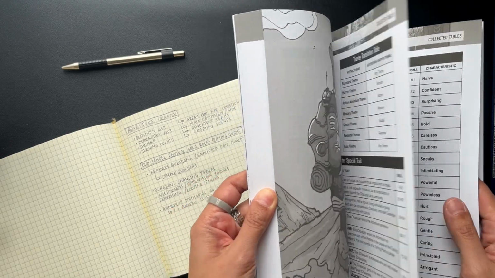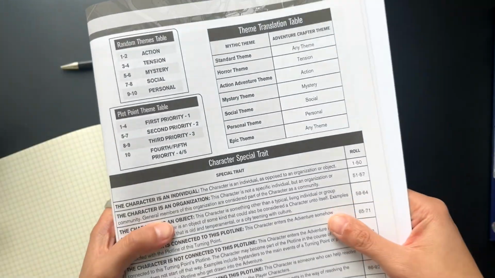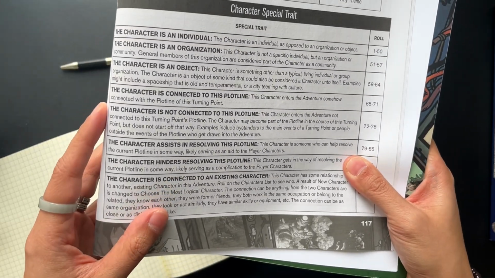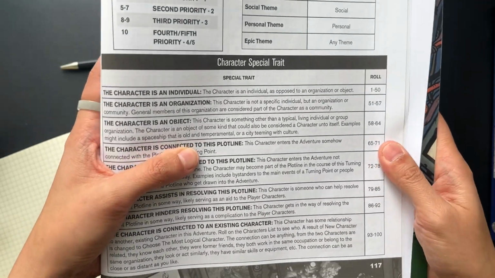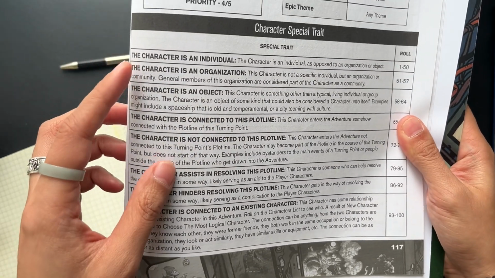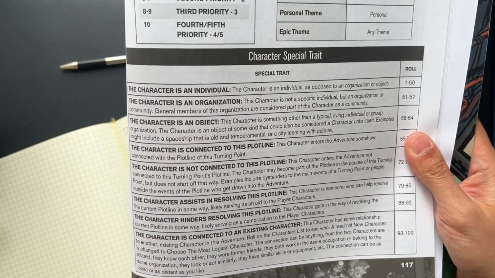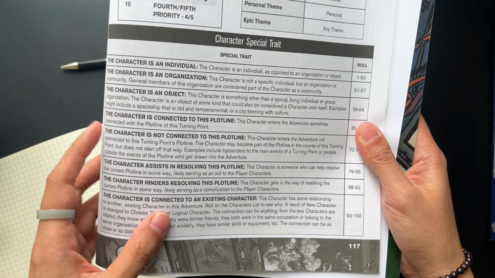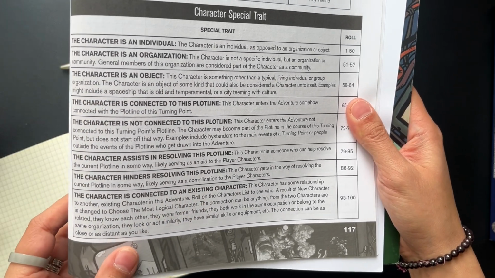So, a few tables for NPCs. You can see here there is a character special trait. Depending on what you roll, it's a D100. You can see that the character could be an individual. It can be part of an organization, maybe a faction. Maybe the character is an object.